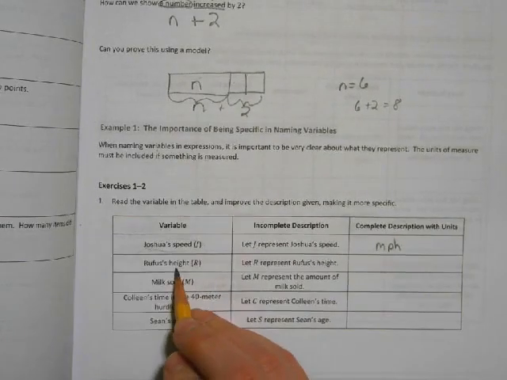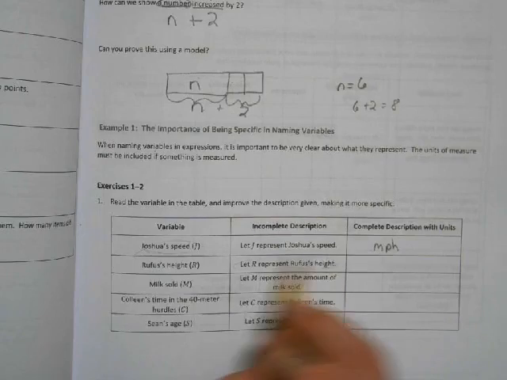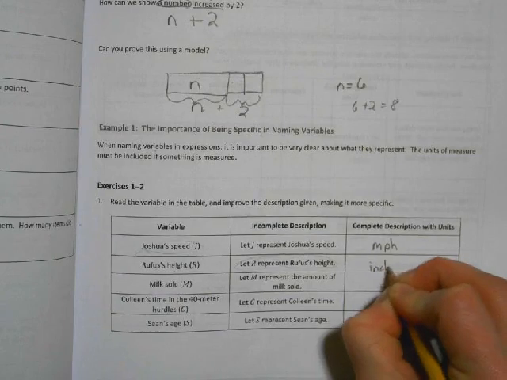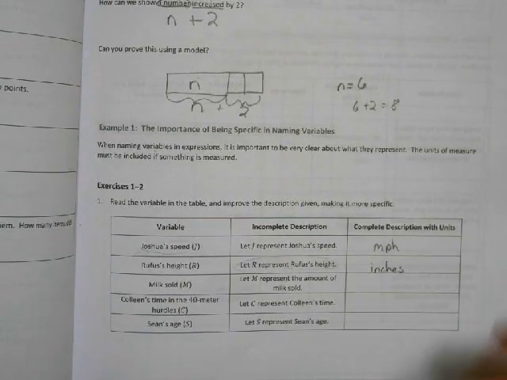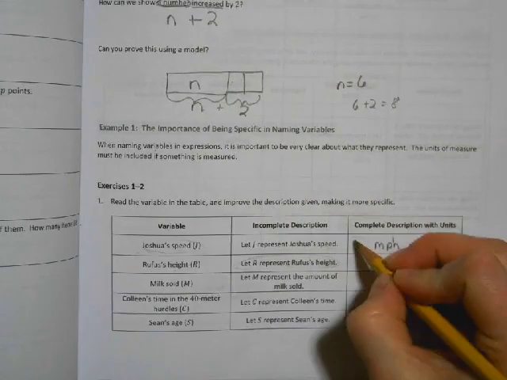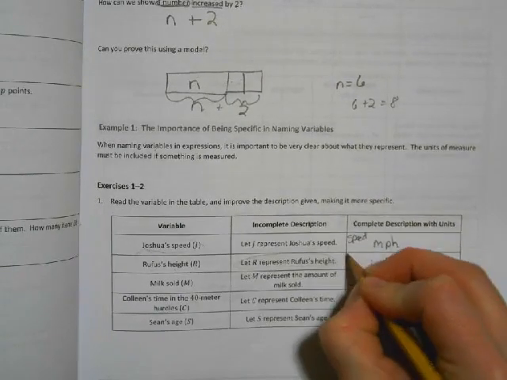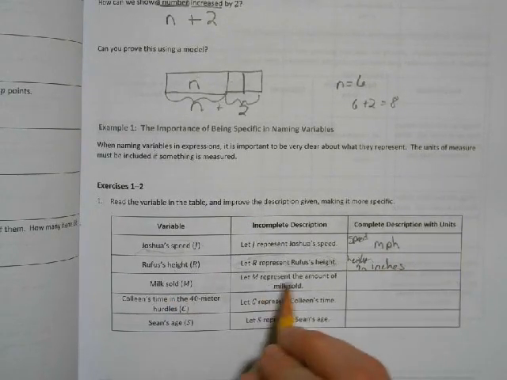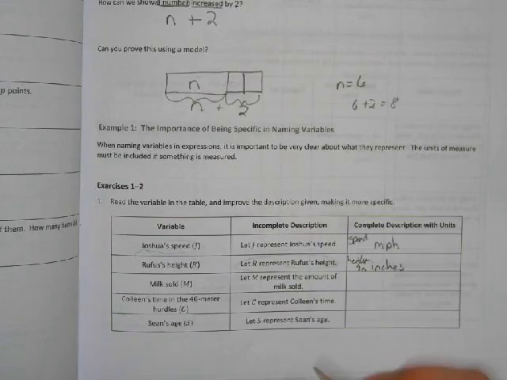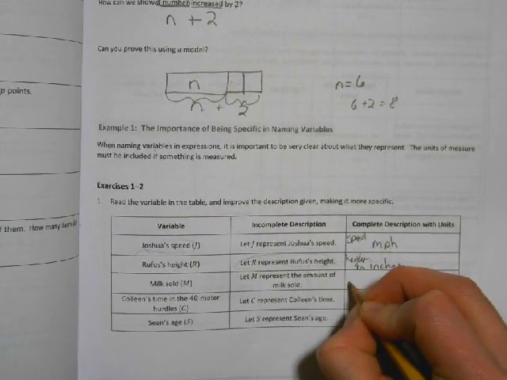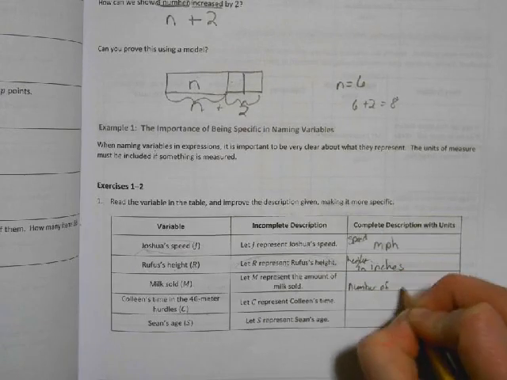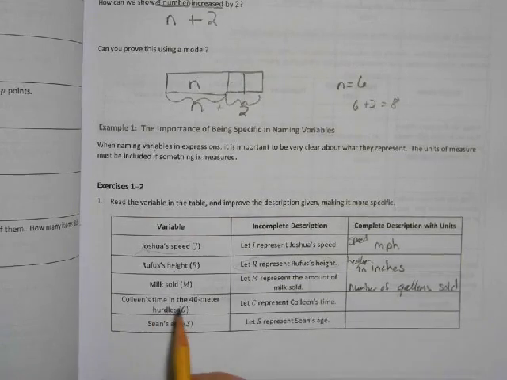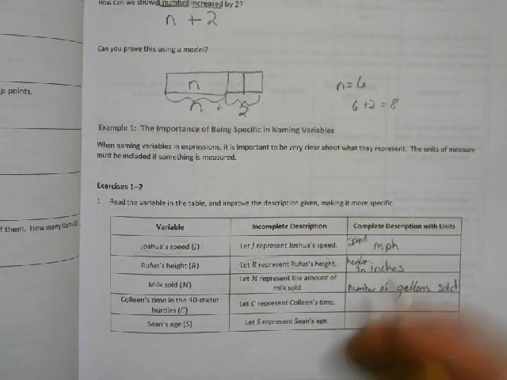And then we have Rufus's height. Let R represent Rufus's height. This isn't enough because we need to know what are we measuring it by. And we can say inches. You would say height in inches. Let M represent the amount of milk sold, and we're going to say the number of gallons sold. And Colleen's time in the 40-meter hurdles, let C represent Colleen's time.